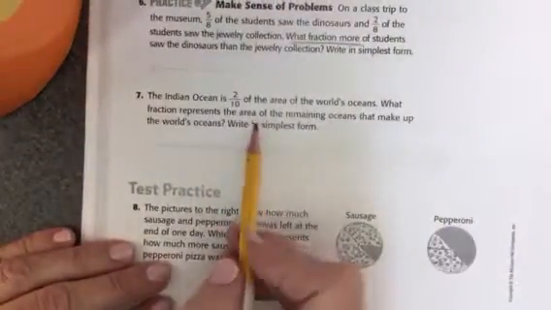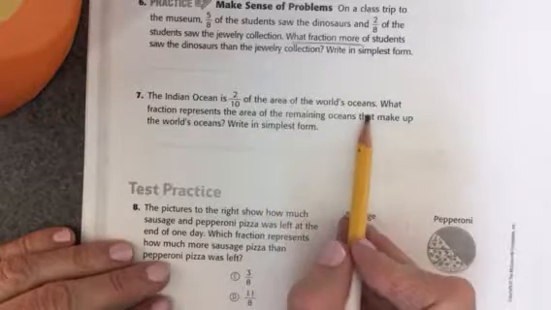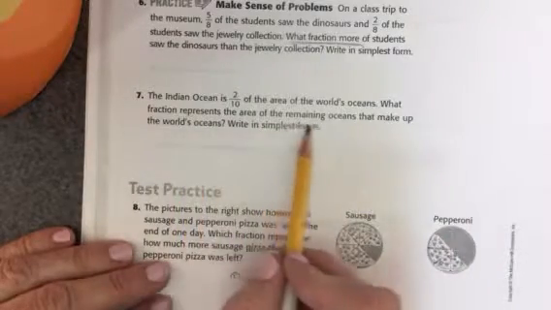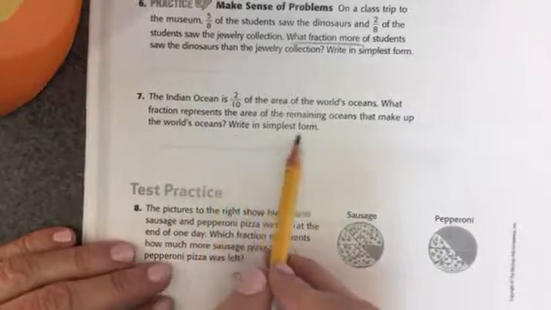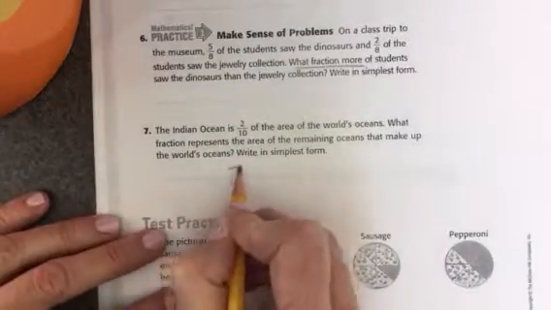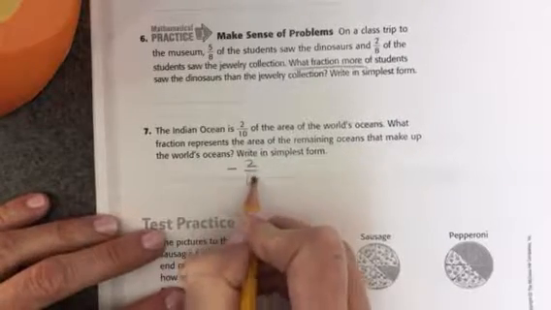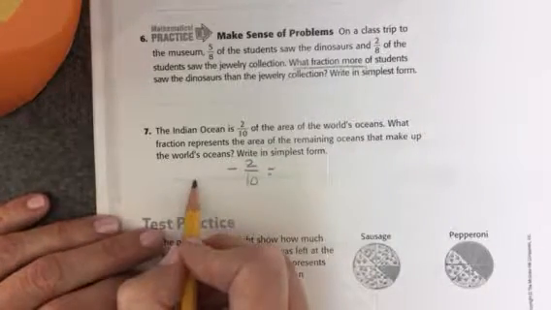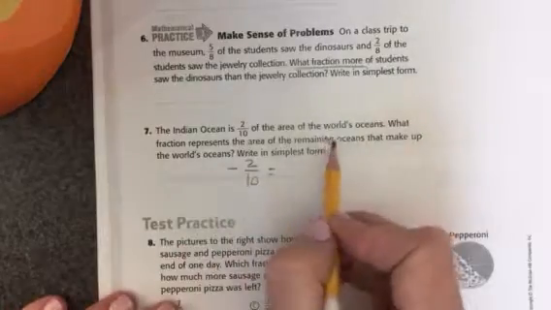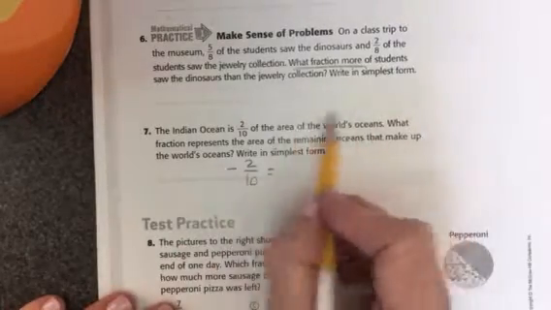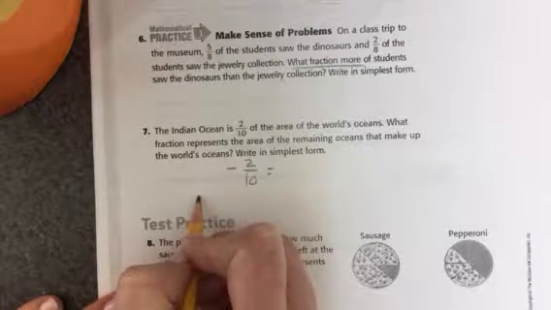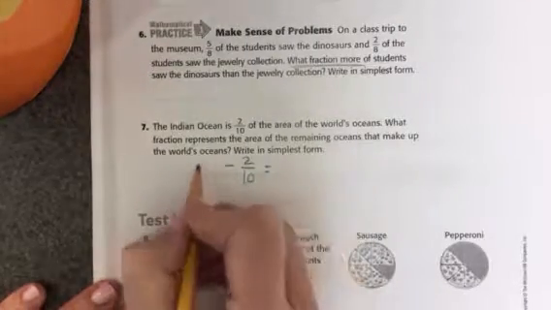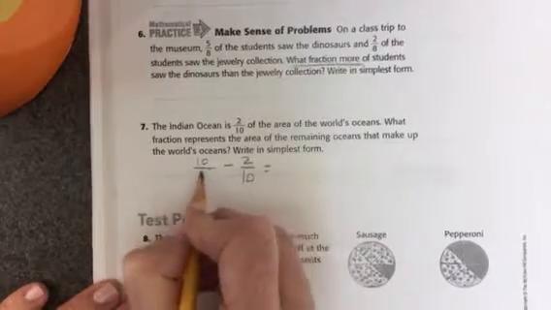The Indian Ocean is 2/10 of the area of the world's oceans. What fraction represents the area of the remaining oceans that make up the world's oceans? Write in simplest form. We know we're subtracting 2/10. What are we starting with? Well, we're starting with the whole area of the world's oceans, which would be 1 whole. But I'm working with tenths, so I will write 10/10 and then subtract and simplify.